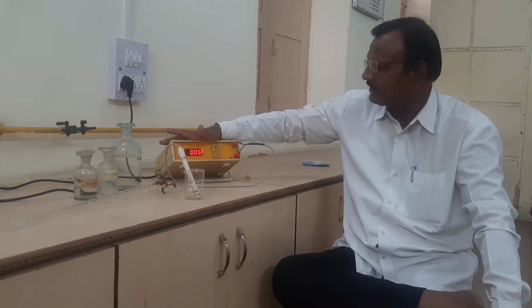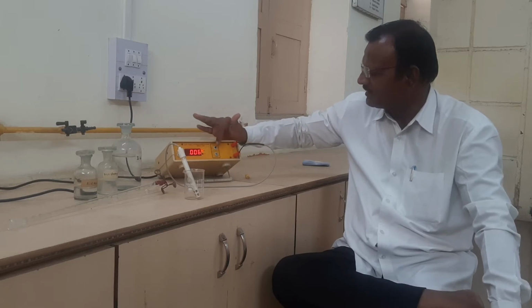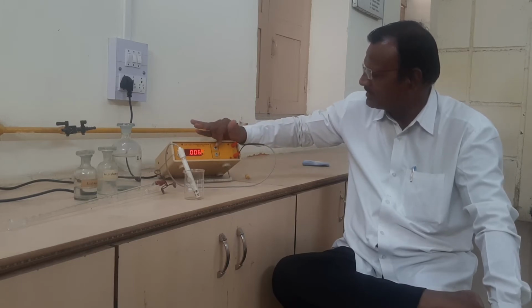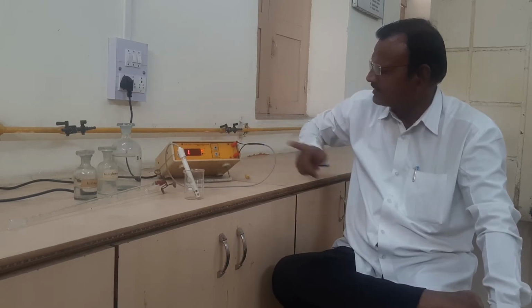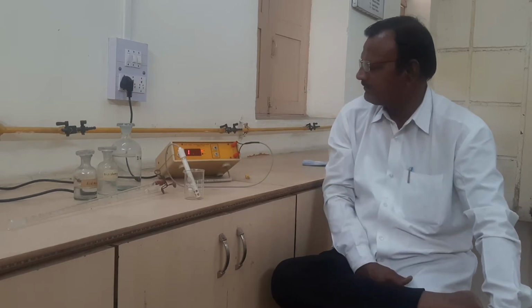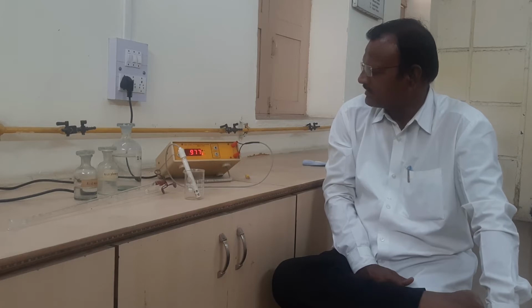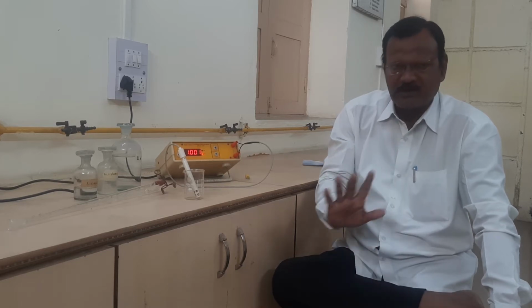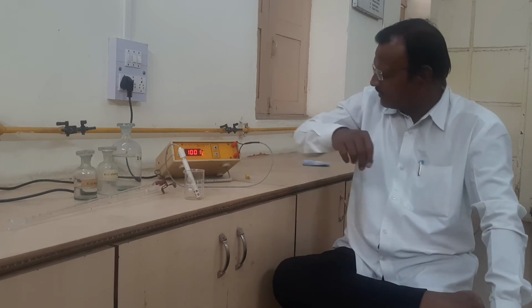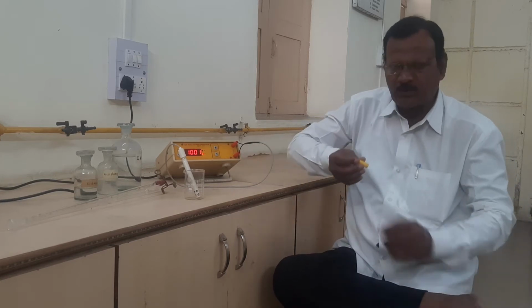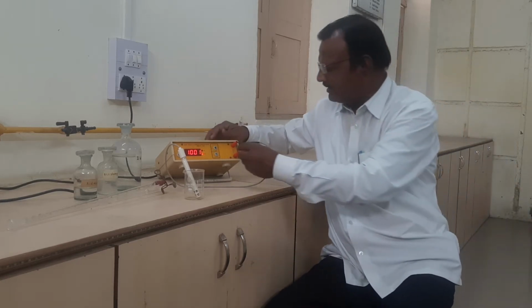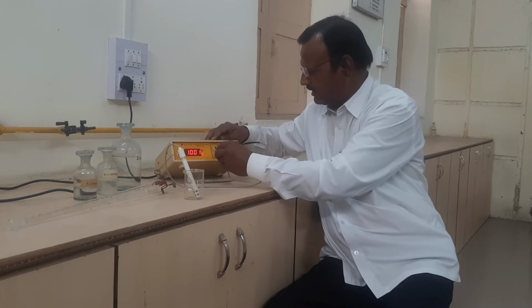Just we have to start our calibration like here, in this mode. See, the change may appear in these particular digits. Here the reading will appear 1.001, but this is not the standard reading. We have to use this screw and adjust to obtain the reading like here.